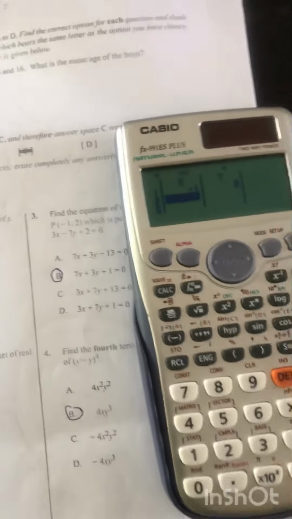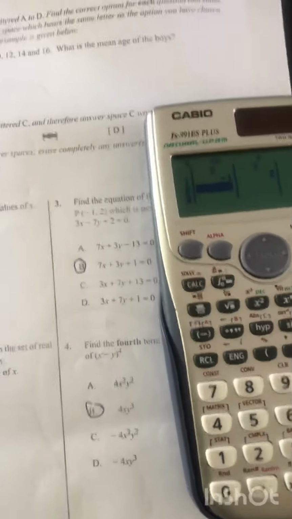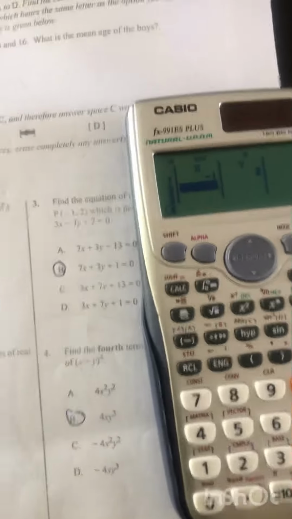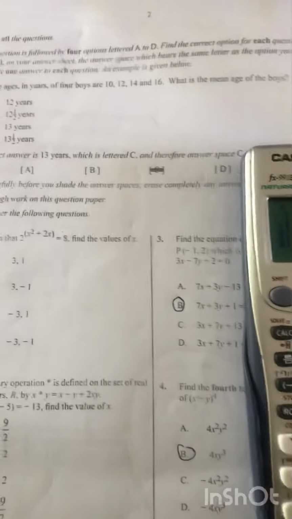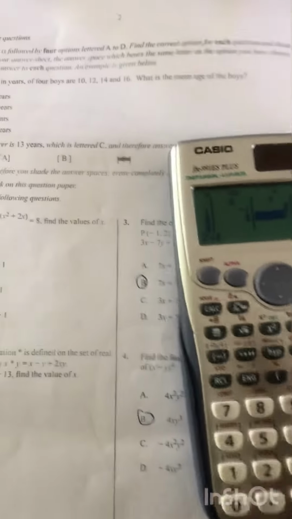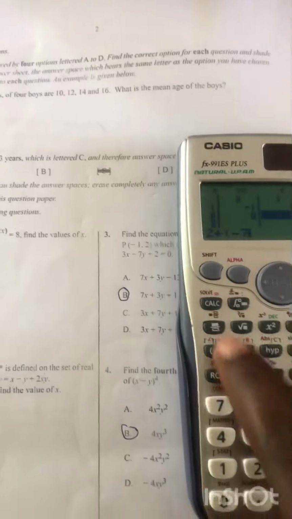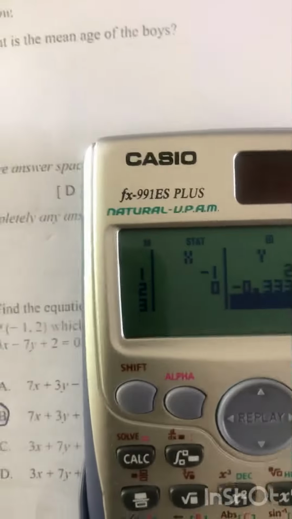So we just add 1; the next term for -1 is 0. So I press 0. The value for y, I would add 2 plus the gradient, which is -7 over 3. Then I press equal to, so that it will be inside.